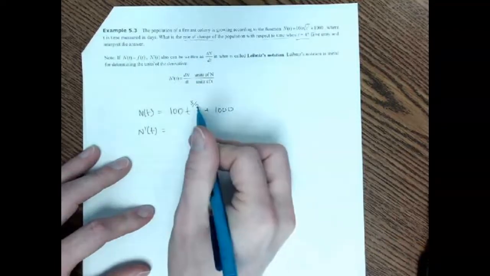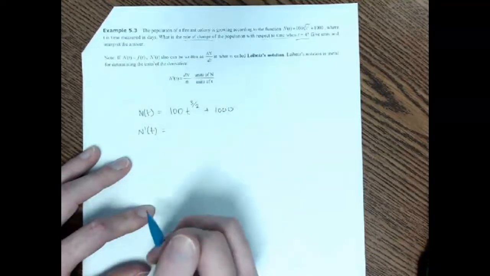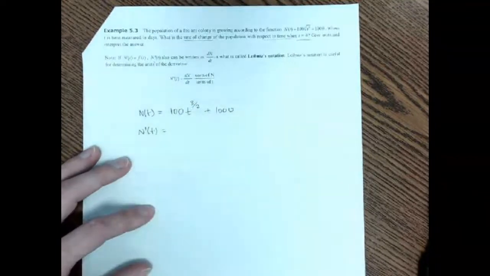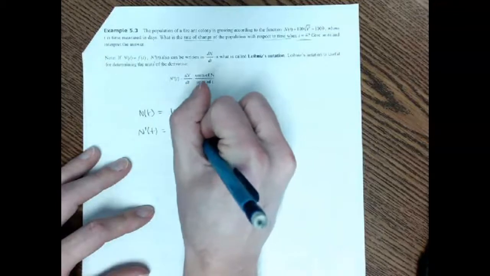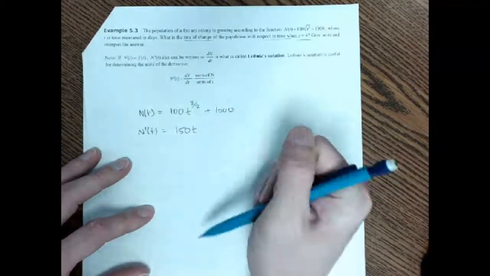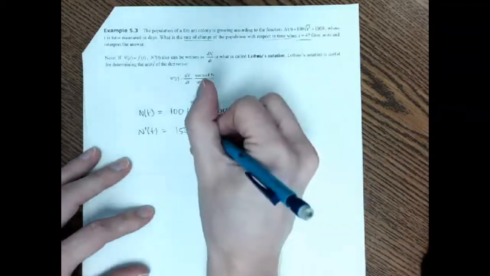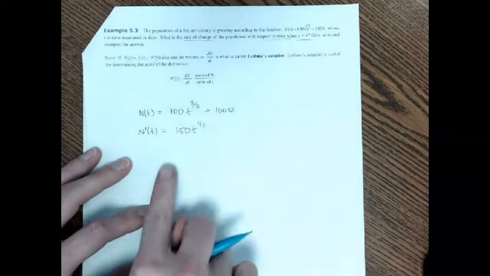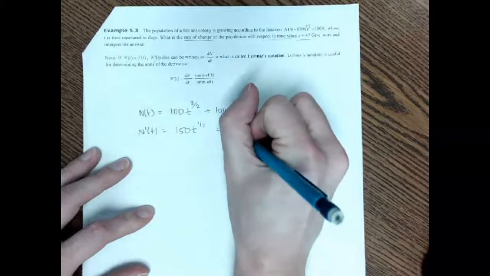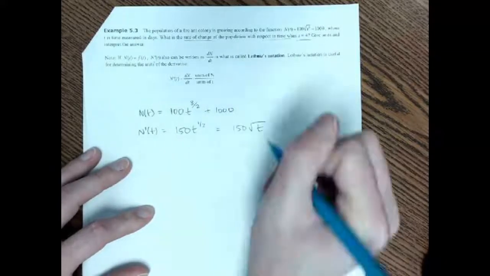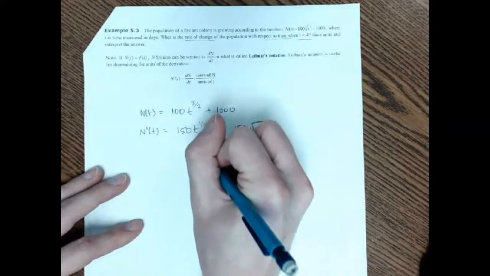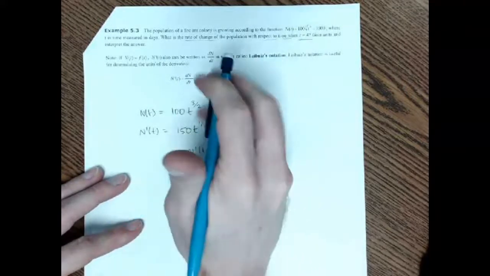That 3/2 is going to multiply to the front. Let's see, that would be 300 divided by 2, so then that would be 150. Don't forget to subtract 1 from the exponent. 3/2 minus 1 would be 1/2. The derivative of the 1,000 is 0. Right, so here is your derivative function. If you wanted to, you could rewrite it as 150 square root of t. And then we wanted to plug in 4.